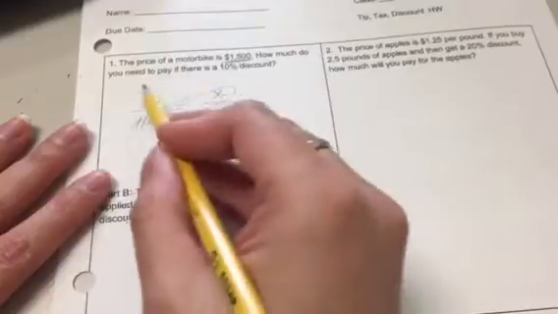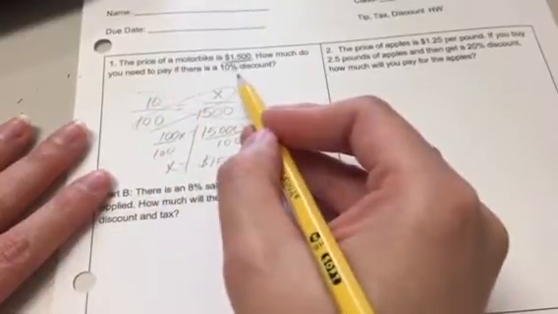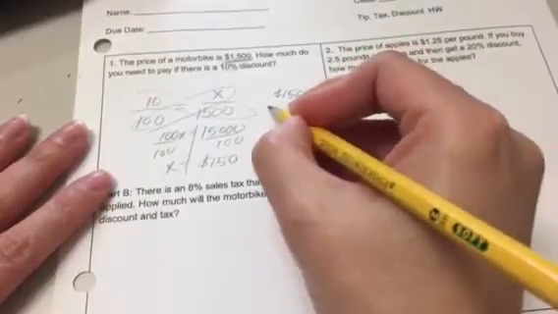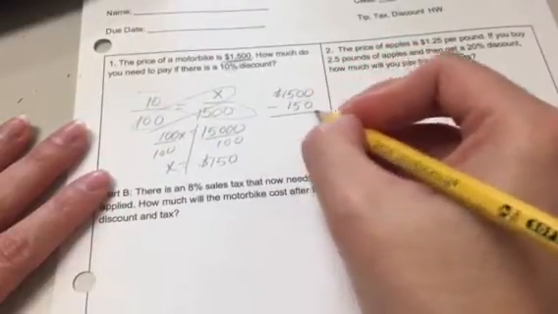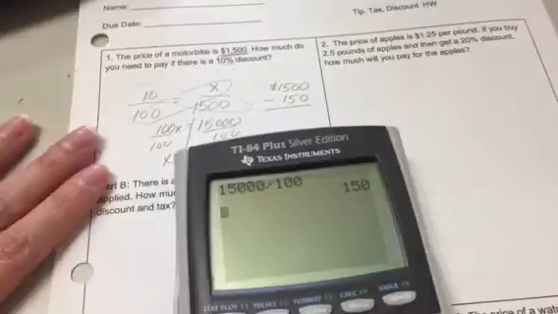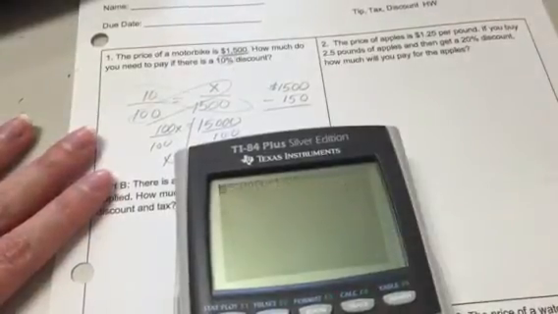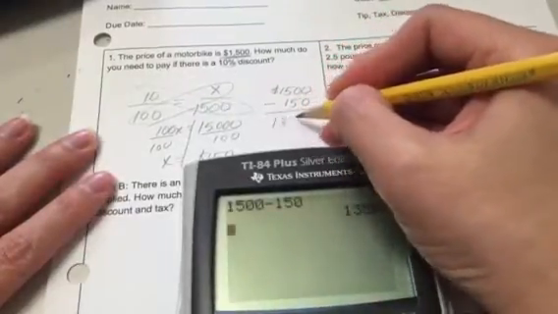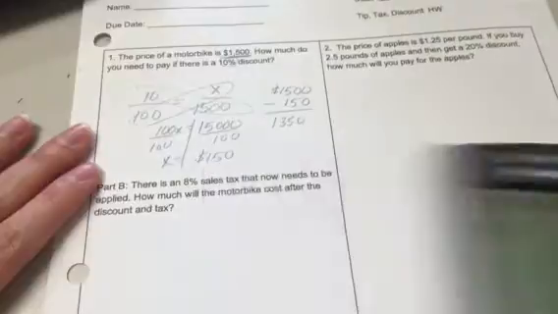So it says, how much do you need to pay if there's a 10% discount? So you still have to take the original price and subtract the $150. It's not just $150. So 1,500 minus $150 would be $1,350 for the motorbike.